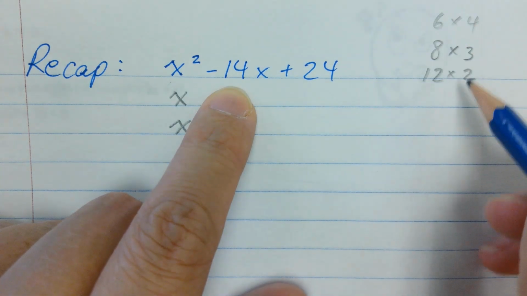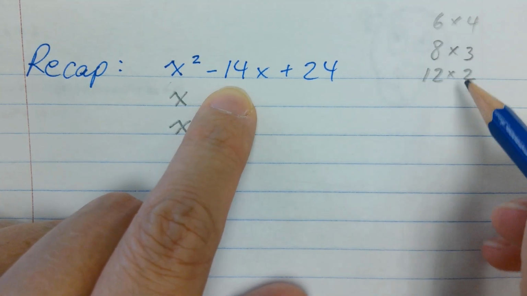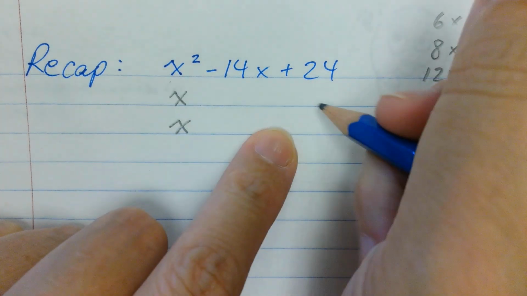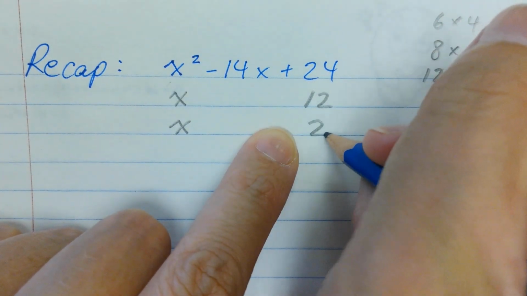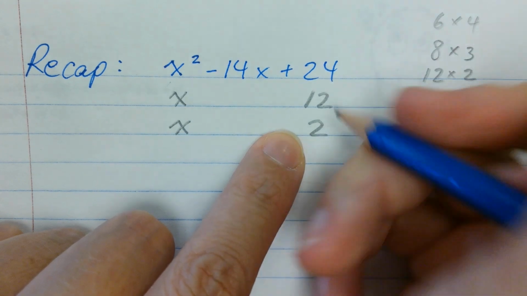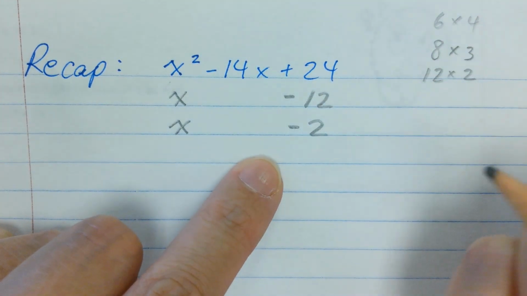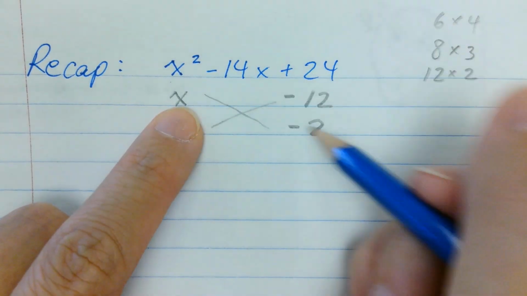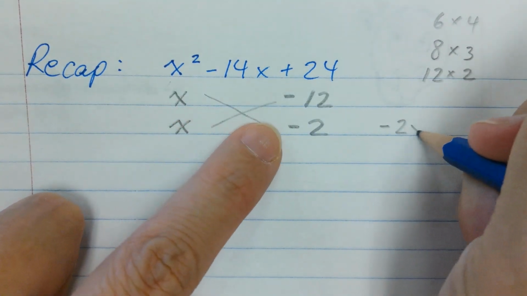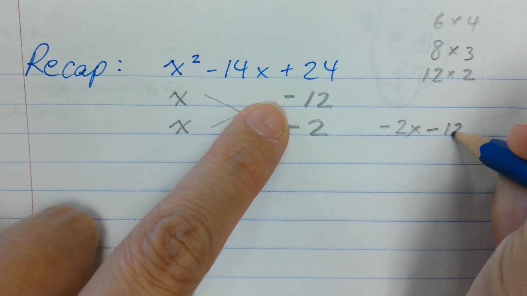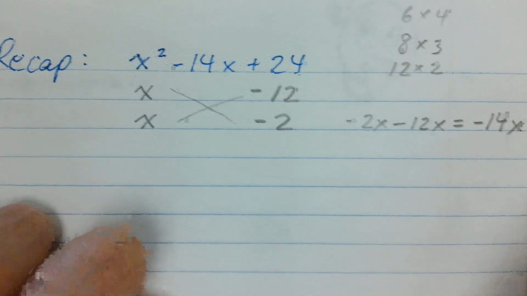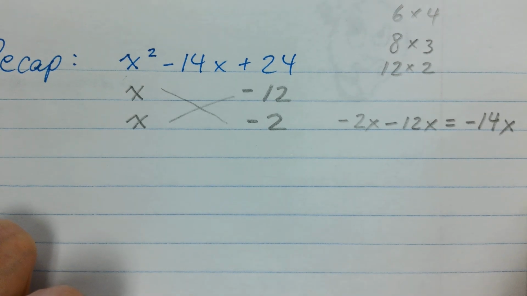So which one of these do you think ties into negative 14? Kelly? 12 and 2. The 12 and the 2, but that's still not negative 14. Negative 12, negative 2. So when I cross multiply, negative 2x minus 12x gives me negative 14x, right?